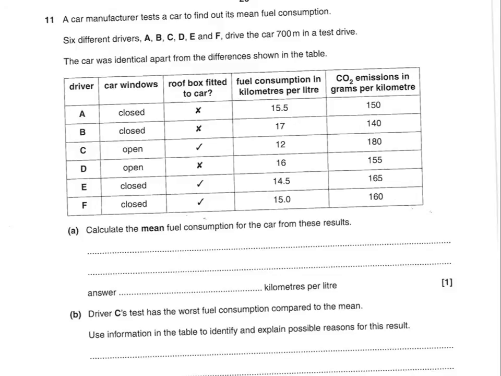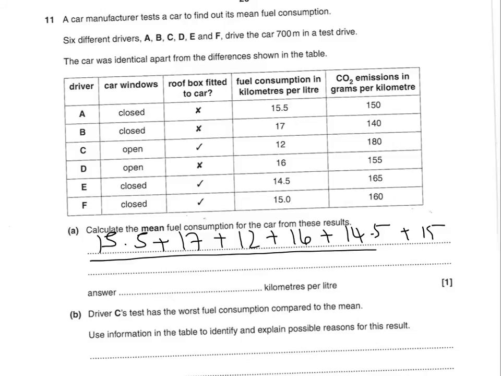So essentially you're working out an average here of the fuel consumptions. So you're going to do 15.5 plus 17 plus 12 plus 16 plus 14.5 plus 15, and then divide by how many there are. So divide that by 6. If you work that out, then you get 15 as your average or your mean.